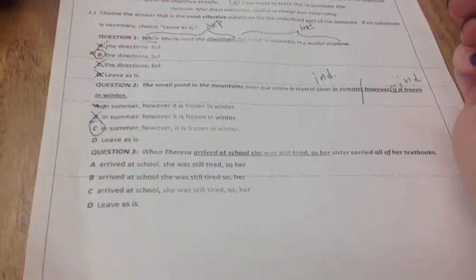I just want to make sure that I got it right, so I'm going to check D. D says leave as is. Well, we already said that we know that we need to pause or do something at the end of summer, so I know it's not D. I'm going to cross that off. Now I know that my answer C is correct.